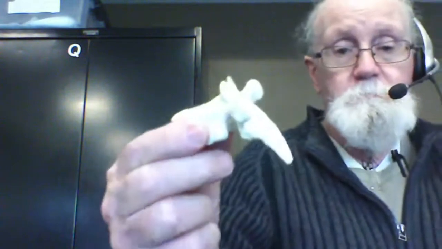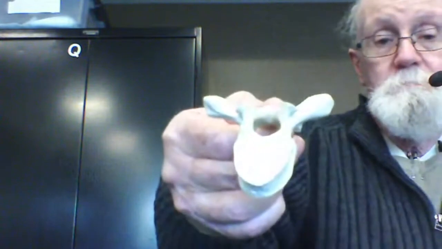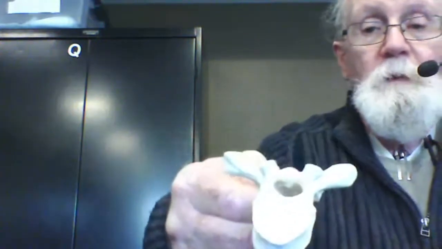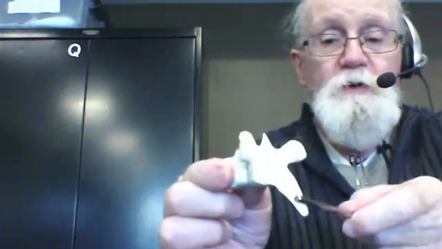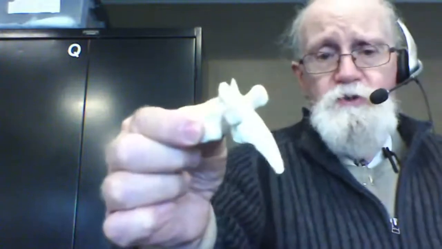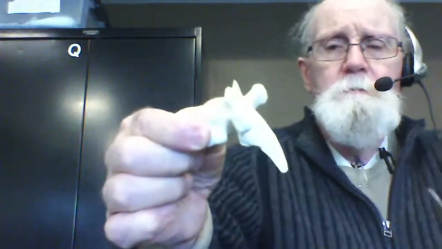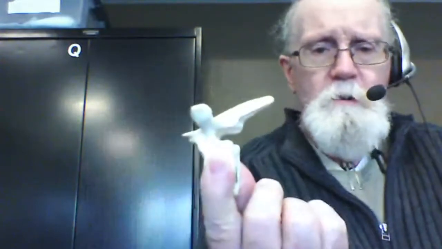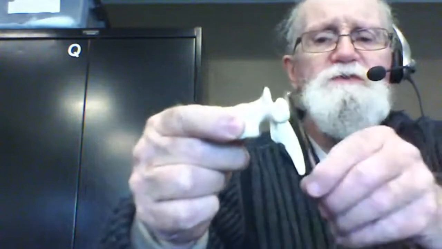Thoracic vertebrae have a body, have a vertebral foramen, have a spinous process, but now look at the shape of the spinous process. It's elongated and it is in the oblique plane. It is neither vertical or horizontal. And this is unique to the thoracic area.